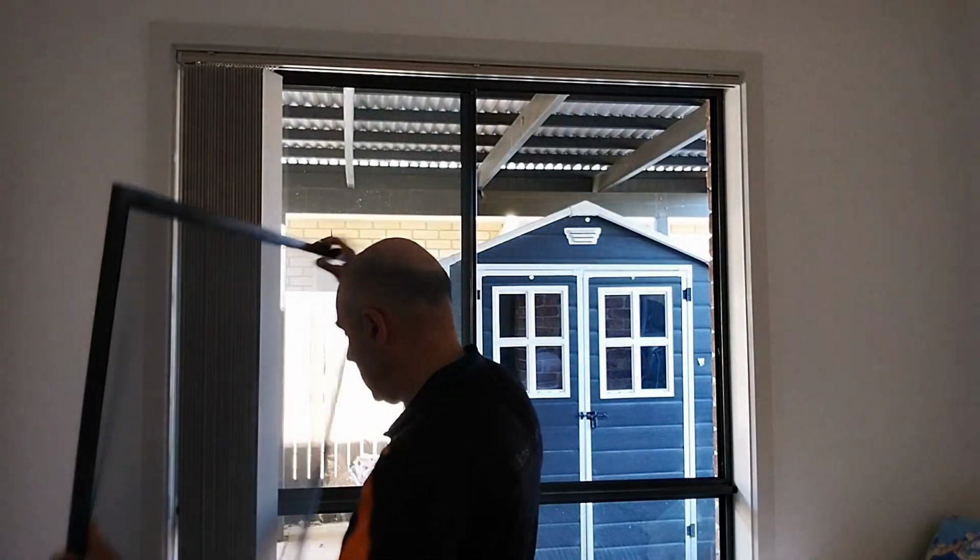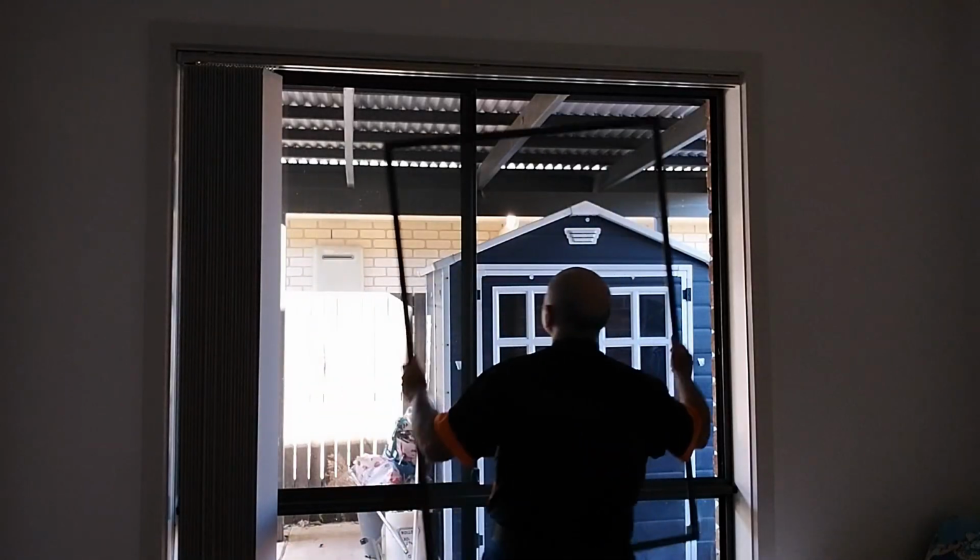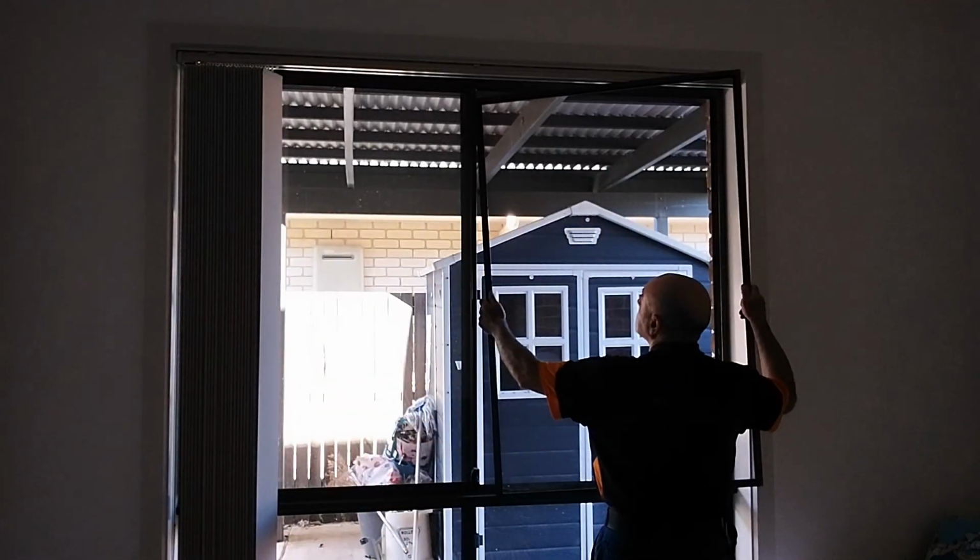So on this particular window, you can lift the screen out without lifting the sliding sash out. But I still think that lifting the sliding sash out is the best way. And of course, if you can get it out, normally you can put it back in.